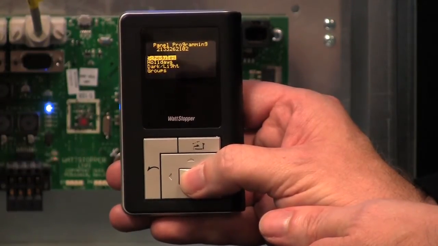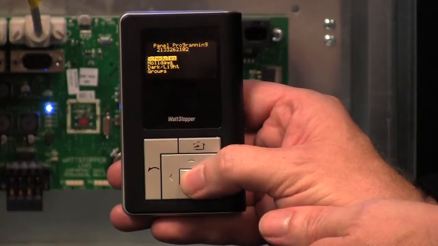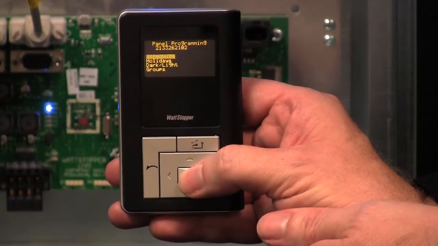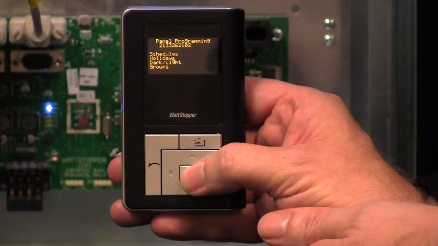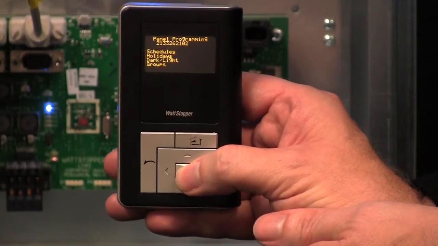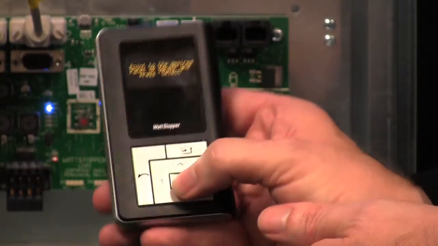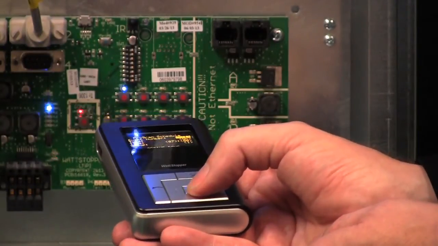But for anything that does have an after hours time delay, which is required by most of the energy codes, we're definitely going to want to set up schedules that use the normal hours and after hours parameters that we just programmed up. So let's do that for group number 2 that we just programmed. I'm going to say schedule. It's going to ask me to point at the panel.